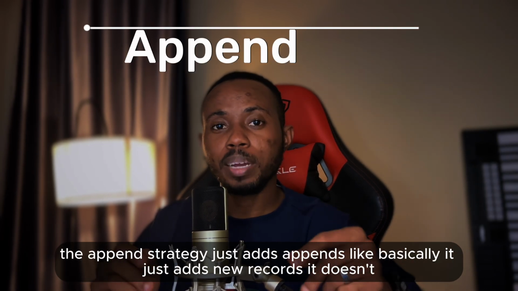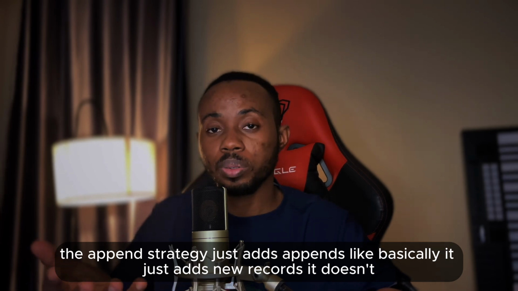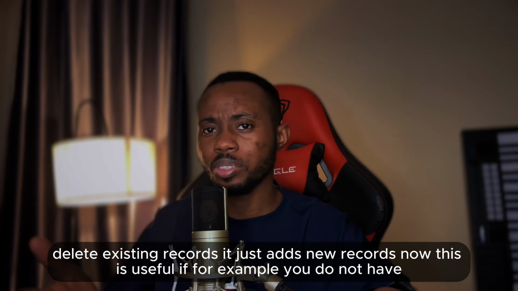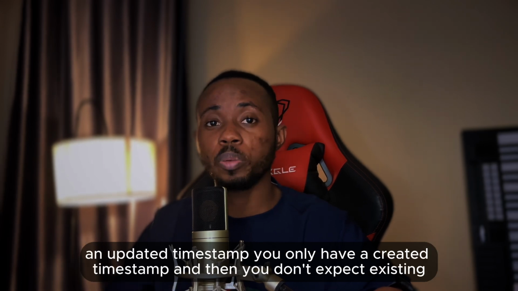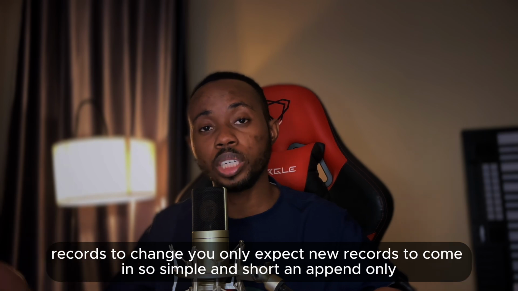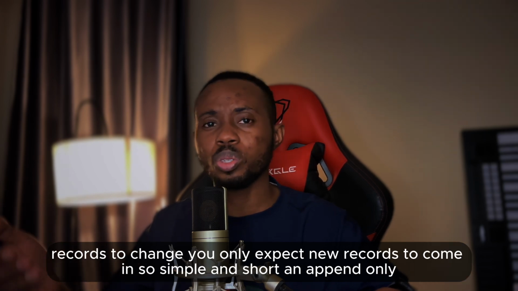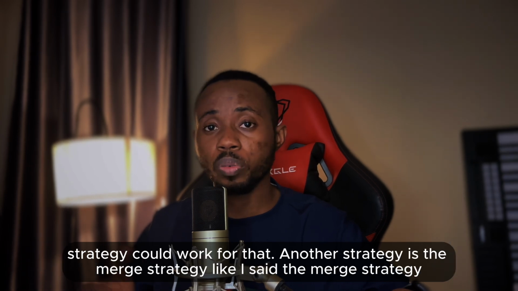Alright, so let's start with the append strategy. As the name implies, the append strategy just appends, right? Basically, it just adds new records. It doesn't delete existing records, it just adds new records. This is useful if, for example, you do not have an updated timestamp, you only have a created timestamp, and you don't expect existing records to change, you only expect new records to come in. So, simple and short, an append-only strategy could work for that.